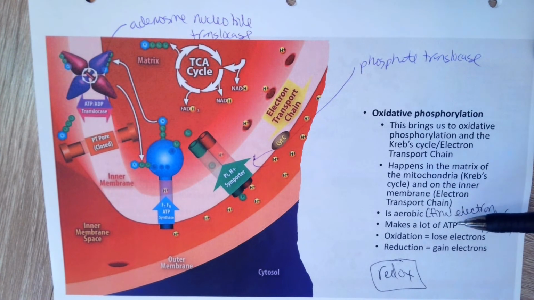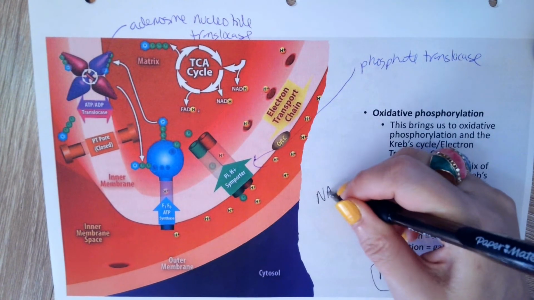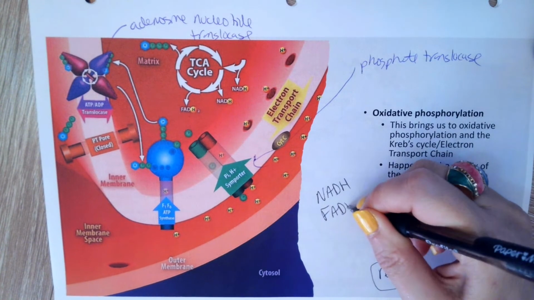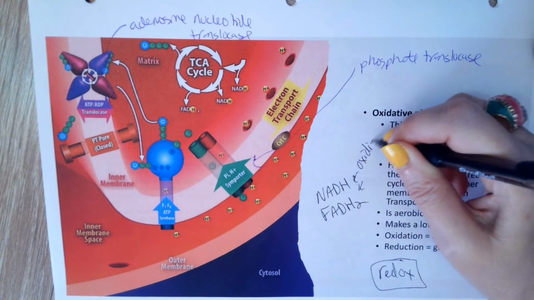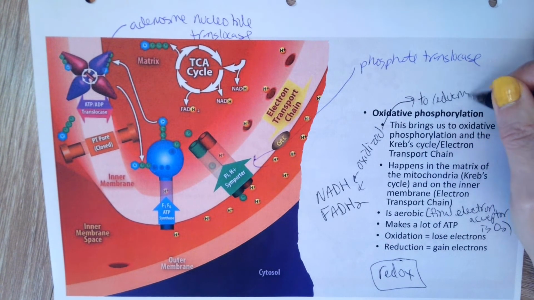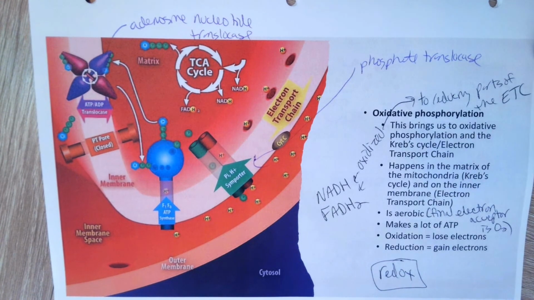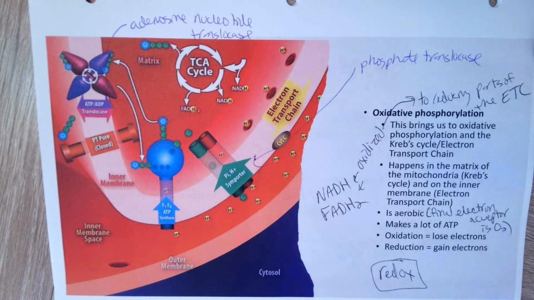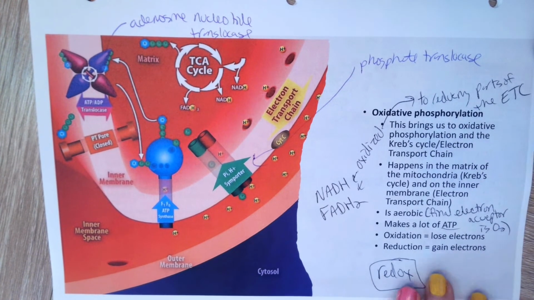Really all we're going to be doing is taking electrons from things that we made in the Krebs cycle, specifically NADH and FADH2, and we'll be oxidizing these, and we're going to be reducing parts of the electron transport chain, which is just abbreviated as ETC. Now all of this is happening in the matrix of the mitochondria, right up on the inner membrane, on the inside of that inner membrane. And it's going to make a lot of ATP.